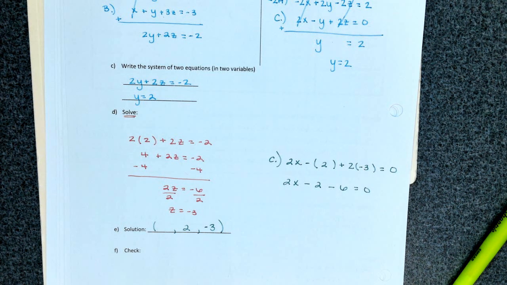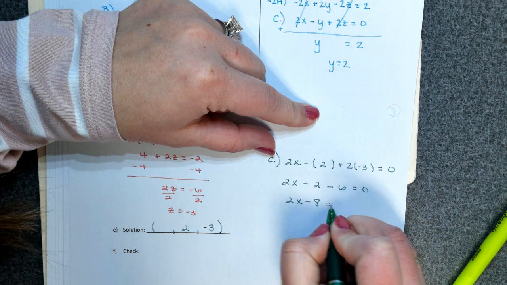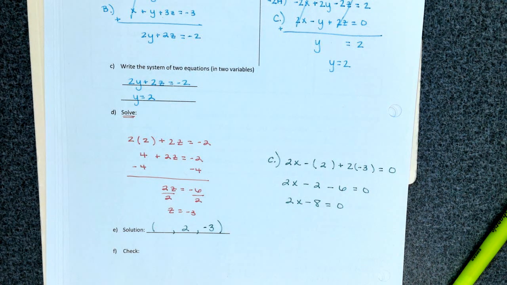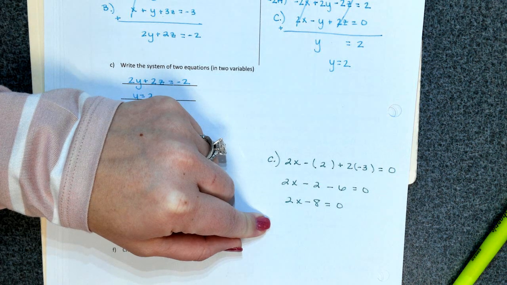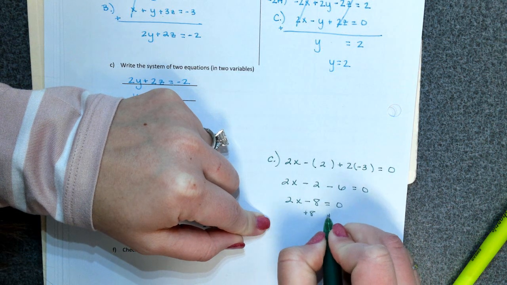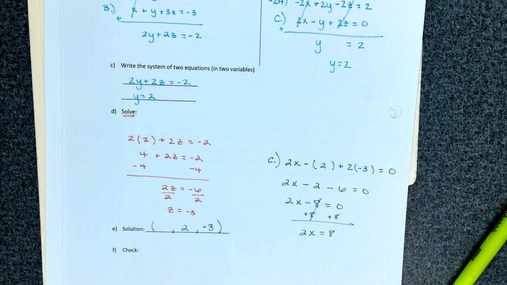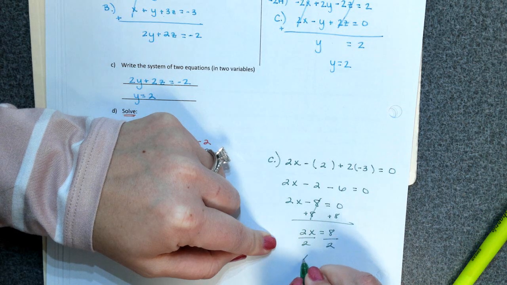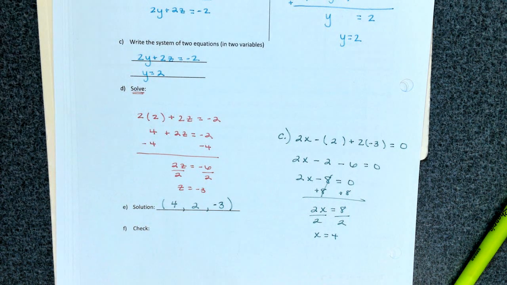So what should we do? Combine like terms, right? So 2x minus 8 equals 0. Or you could have added 6 and then added 2 to both sides. Doesn't matter. Either way, now that you have it like this, you're going to add 8 to both sides. 2x equals 8. Divide by 2 on both sides. X equals 4. Now that we have that variable there, we can fill that one in. We have our solution.